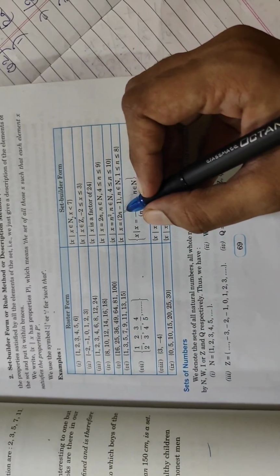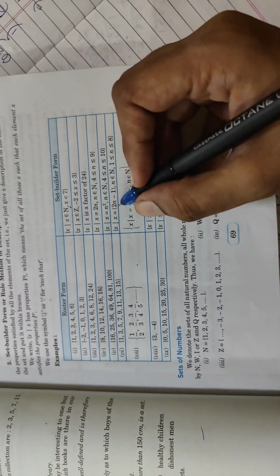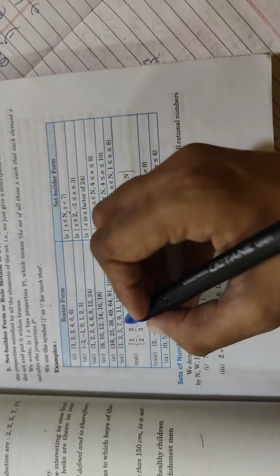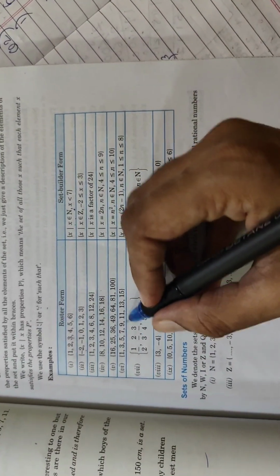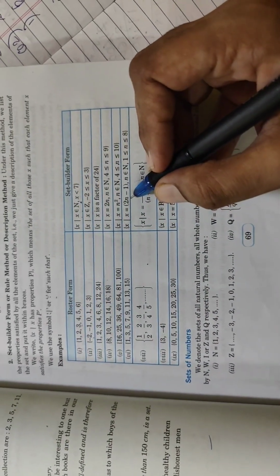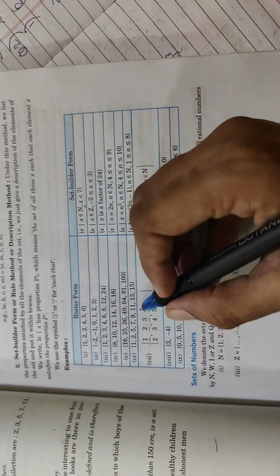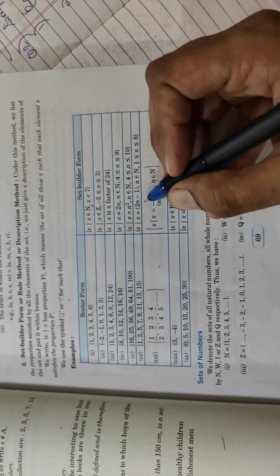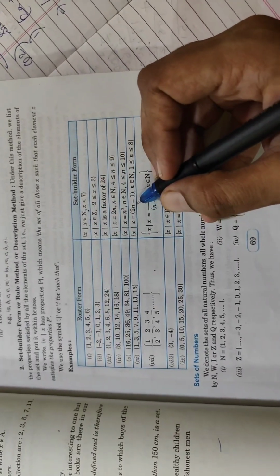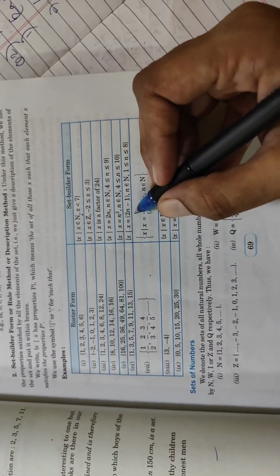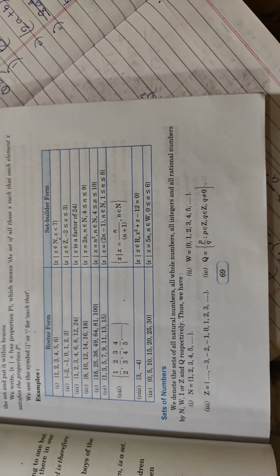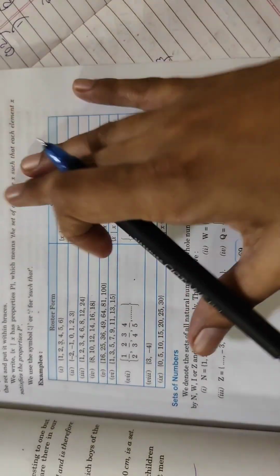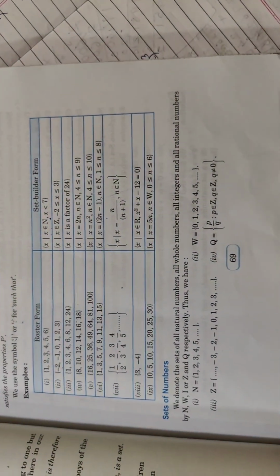2 into 3 is 6 minus 1 is 5. 2 into 4 is 8 minus 1 is 7. 2 into 5 is 10 minus 1 is 9. 2 into 6 is 12 minus 1 is 11. 2 into 7 is 14, 14 minus 1 is 13. 2 into 8 is 16 minus 1 is 15. Okay. This is the way we have to solve this.